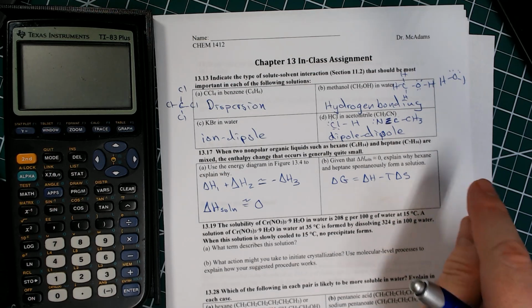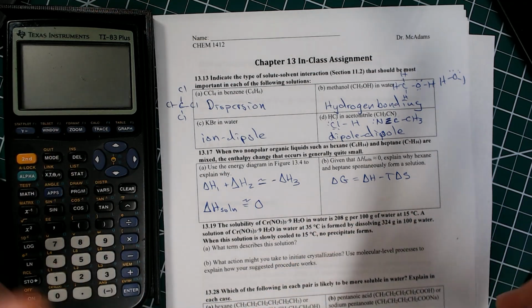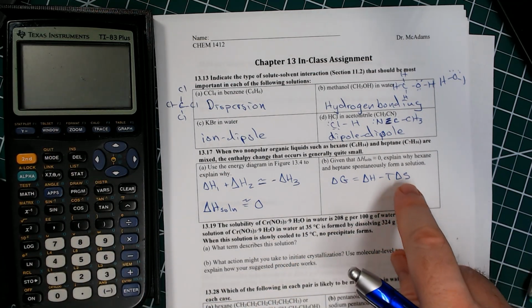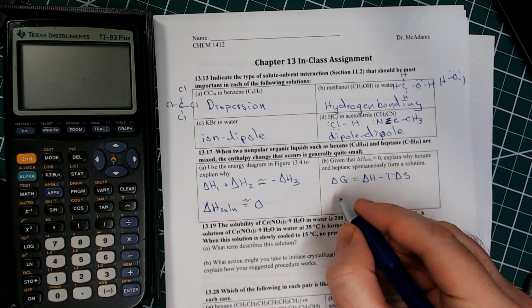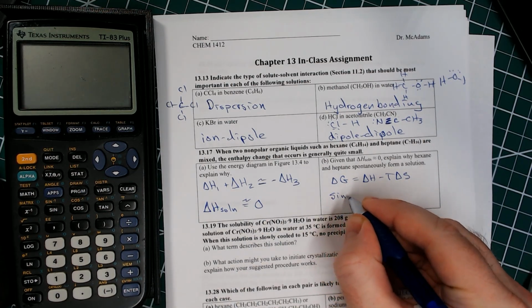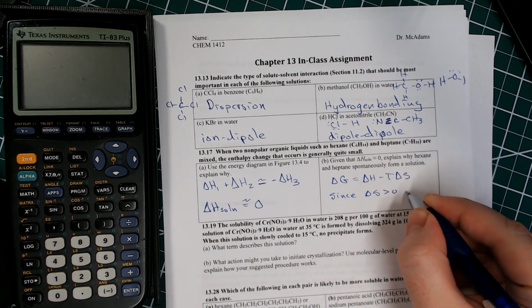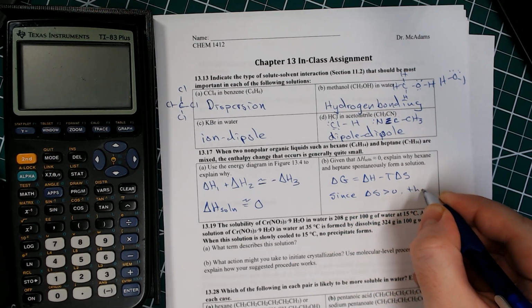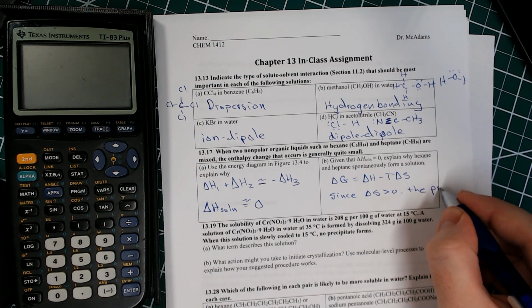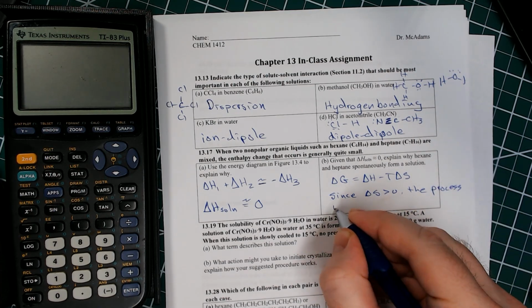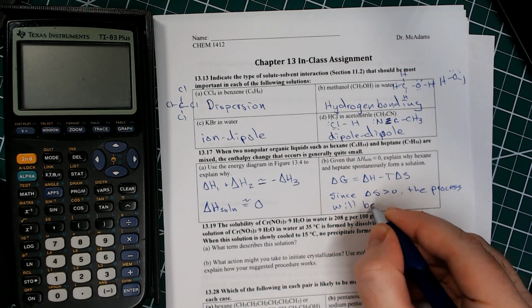Anytime you form a solution, particles are going to spread out. And when the particles spread out, delta S is going to be positive. So since delta S is greater than 0, the process will be spontaneous.